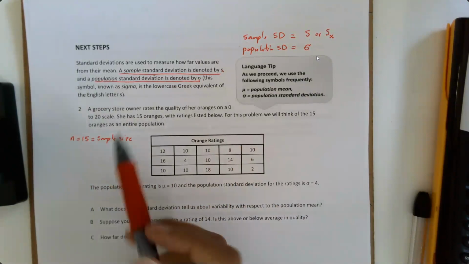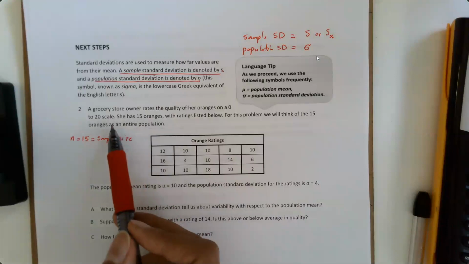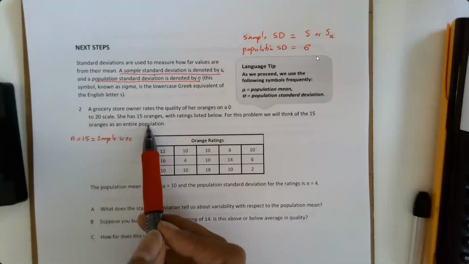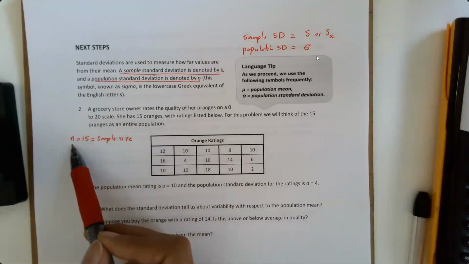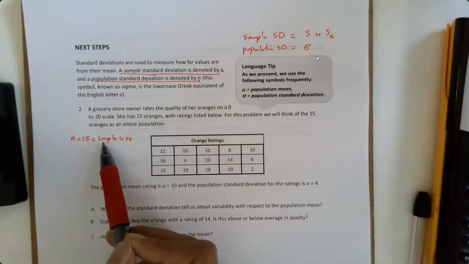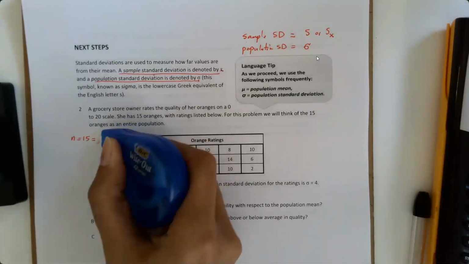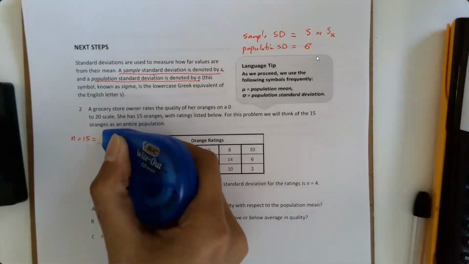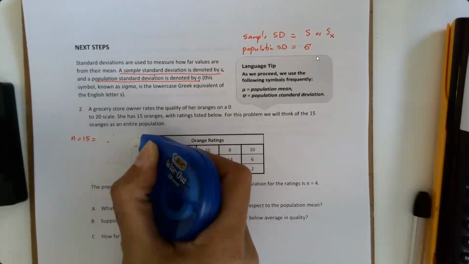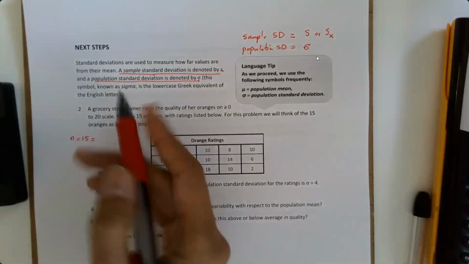So since the question is saying we're going to use population, it means that we only have n equals 15, and this sample is equal to the population. So you might say, I'm going to change this to population size, which is absolutely fine. As you read the question, the example, you need to make necessary changes.